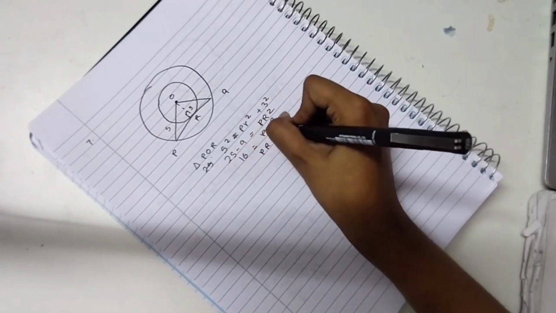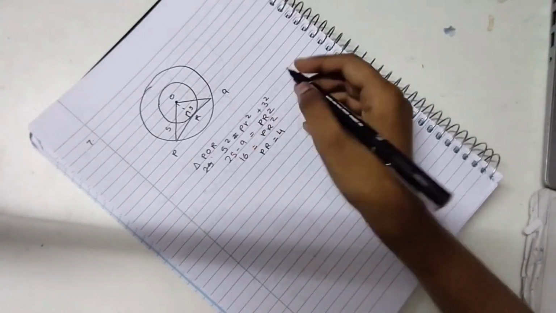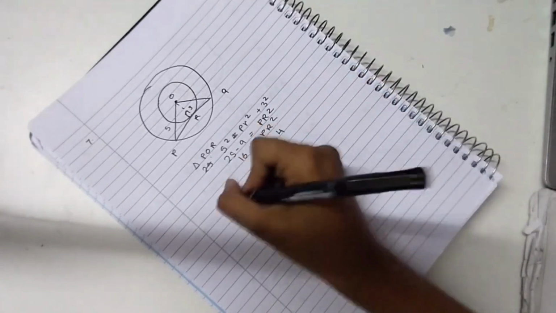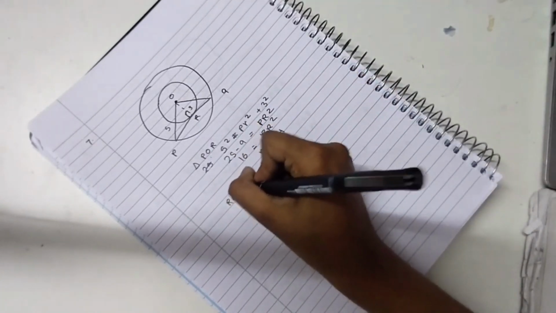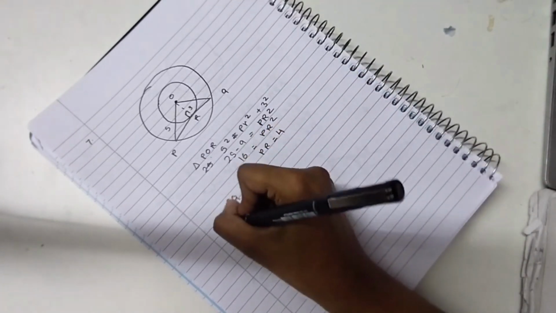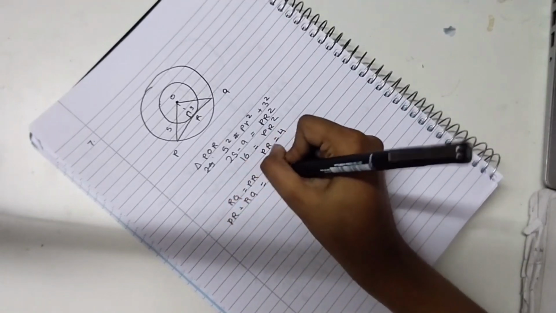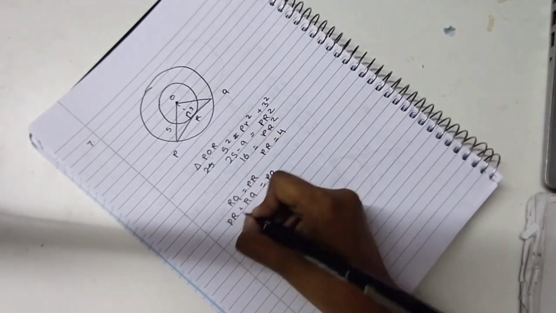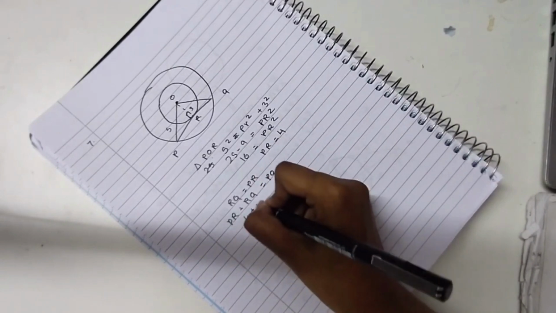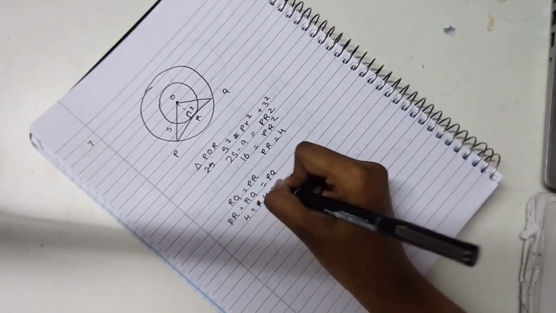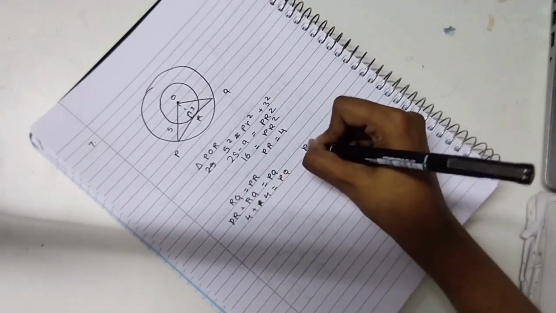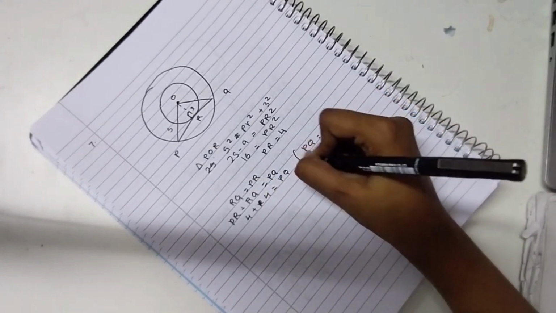PR is equal to 4, and RQ is equal to PR, and PR plus RQ is equal to PQ, which is what they're asking us to find. So PR plus RQ is 4 plus 4 is equal to PQ. So PQ is equal to 8.